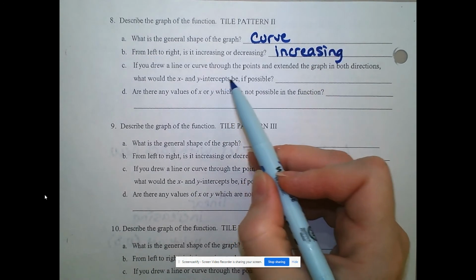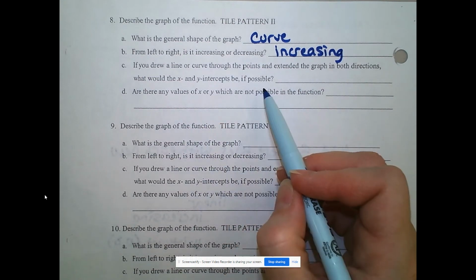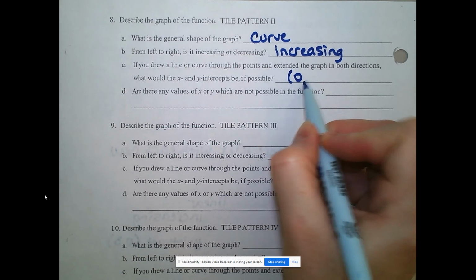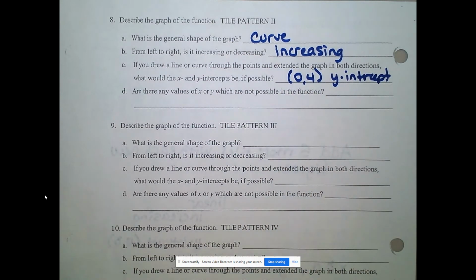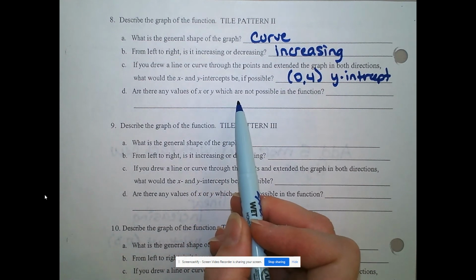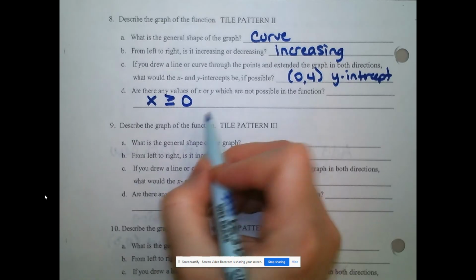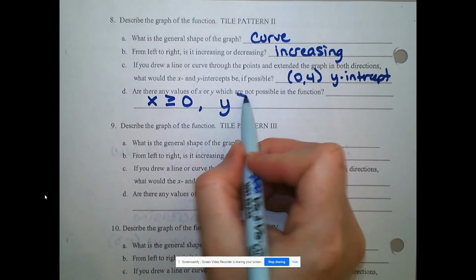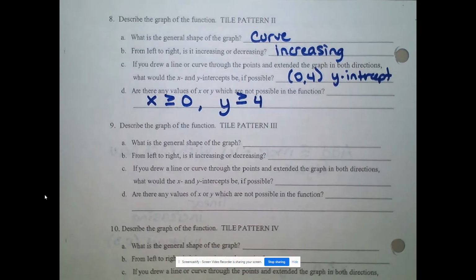If you drew a line or curve through the points and extended it in both directions, what would be the x and y intercepts? Well, we can see that the y-intercept is 0, 4. And it doesn't have an x-intercept because you'd have to go into one of the negative quadrants, and we can't do that with tiles. We don't count negative tiles. Are there any values of x or y where it's not possible? So x has to be greater than or equal to 0. And y must be greater than or equal to 4. Those are our cutoffs. Describe tile pattern 3.